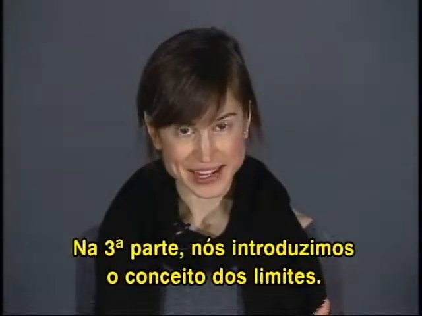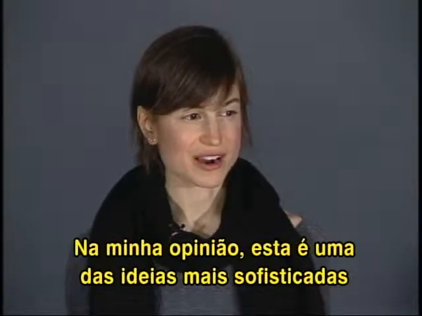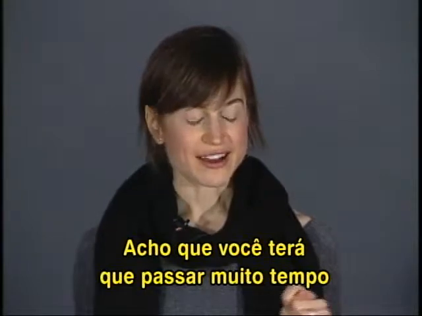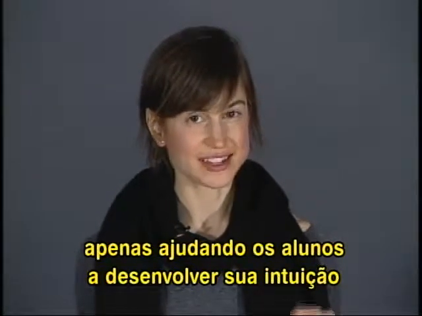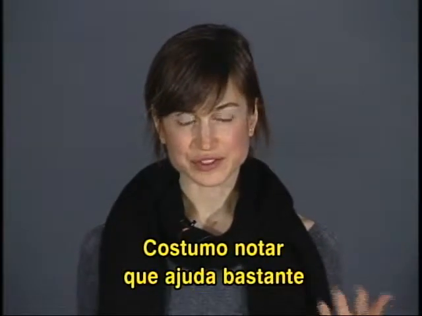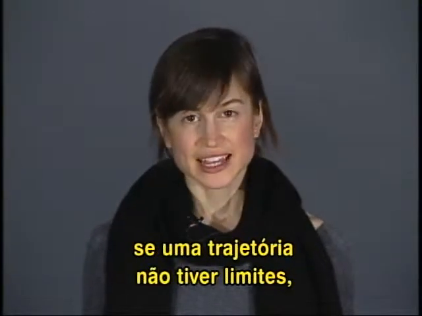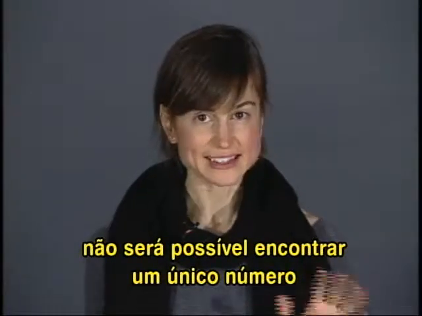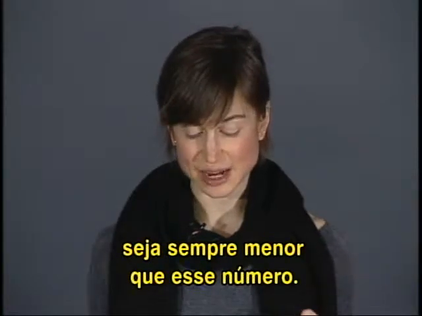Okay, so part 3, we introduce the idea of boundedness. And I think this is one of the more sophisticated ideas that gets introduced in this lecture. And I think you'll probably end up spending a lot of time helping students develop intuition on the idea of boundedness. So often I find it helpful to phrase boundedness in the following way. If a trajectory is unbounded, then it's not possible to find any single number such that the absolute value of the trajectory is always less than that number.